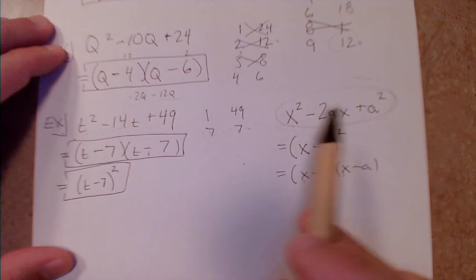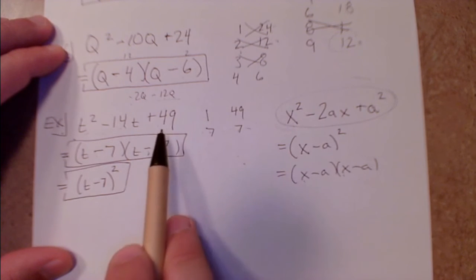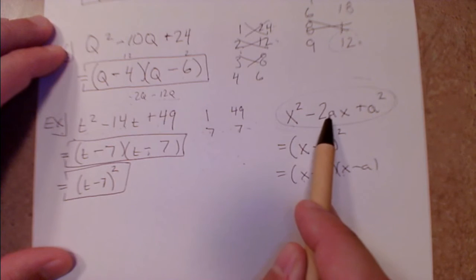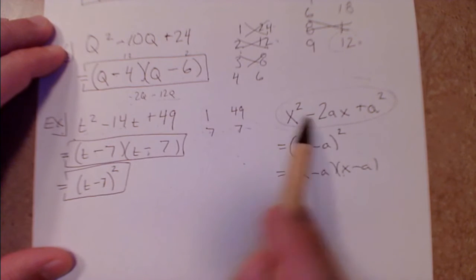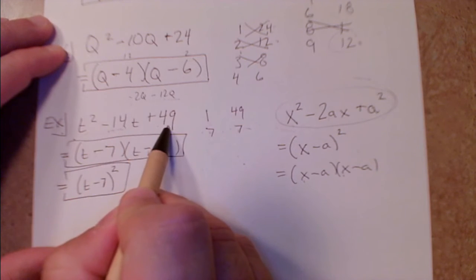And we can see that this problem that we were working on fits this sort of pattern because I had 7 squared. Hopefully we recognize 49 as a perfect square. It's 7 times 7. So the question is, is this number right here 2 times the square root of that number? And it is.